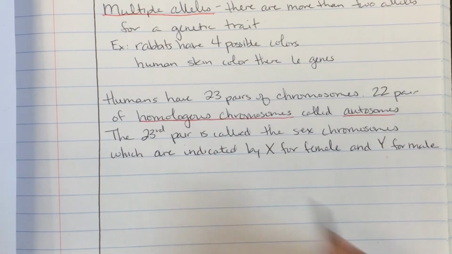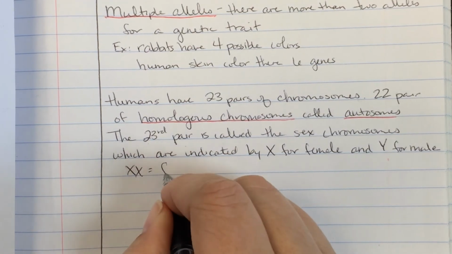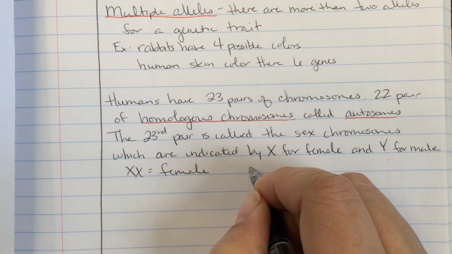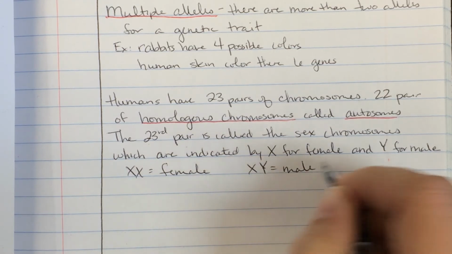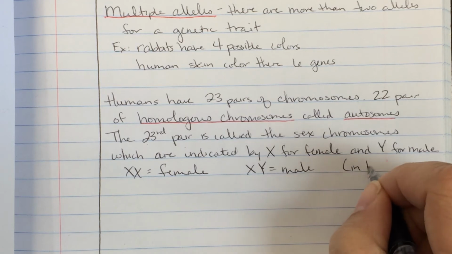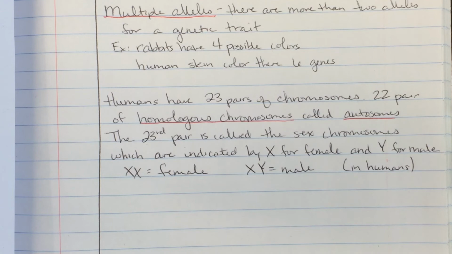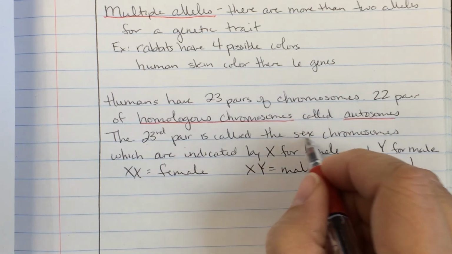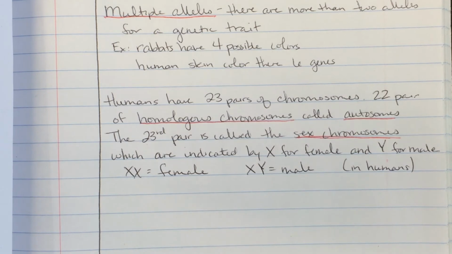So XX are girls, so let's just go ahead and put that XX equals female and XY equals male. And this is in humans, and many other animals too, but some are actually opposite. So just a little FYI. So we have the sex chromosomes is our other one.